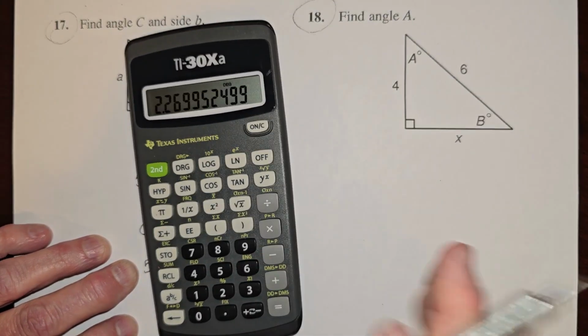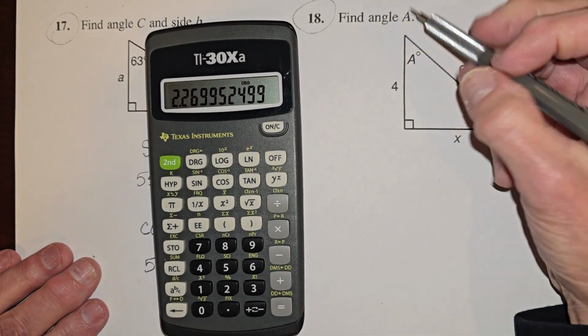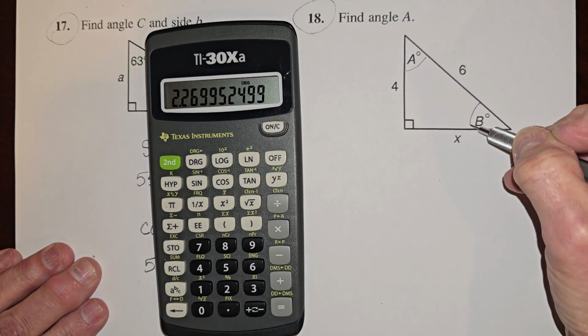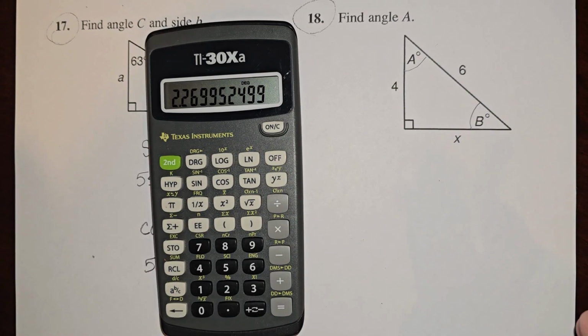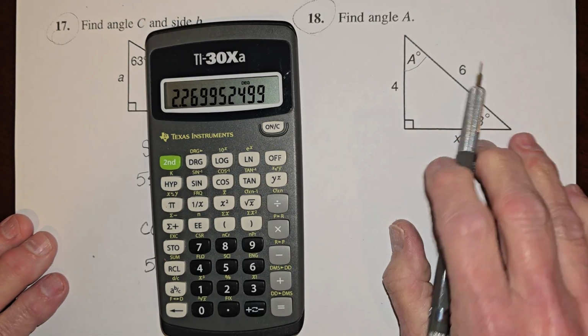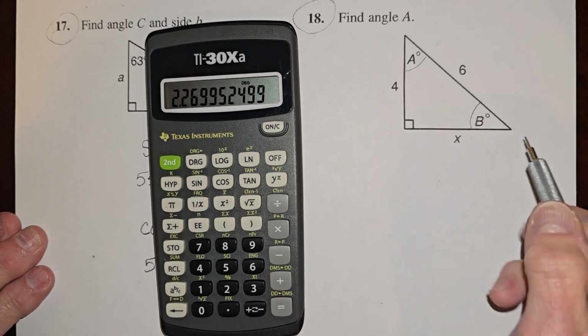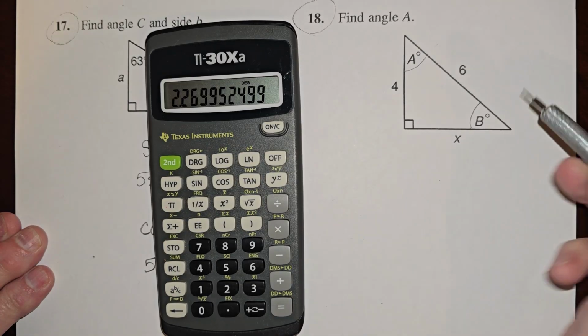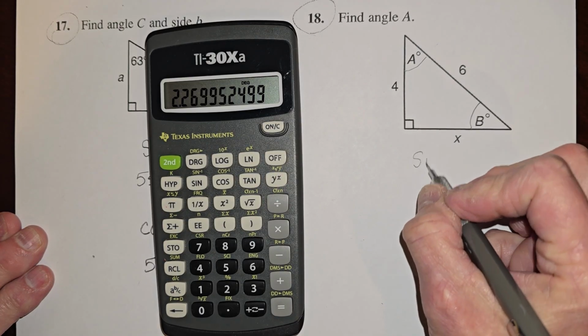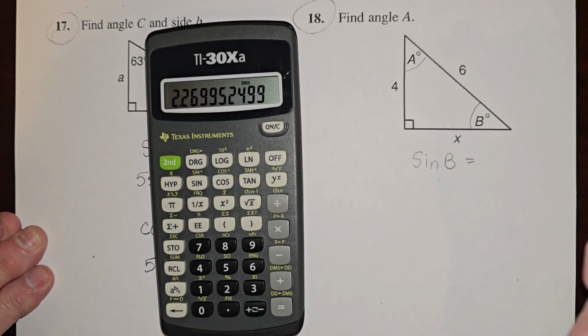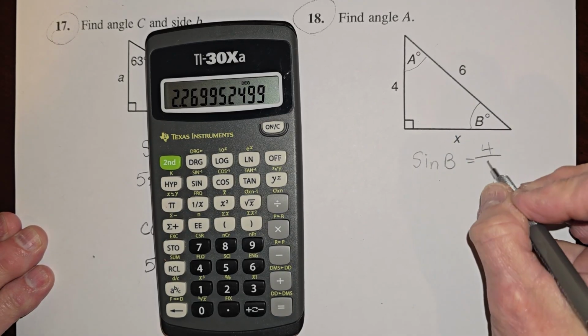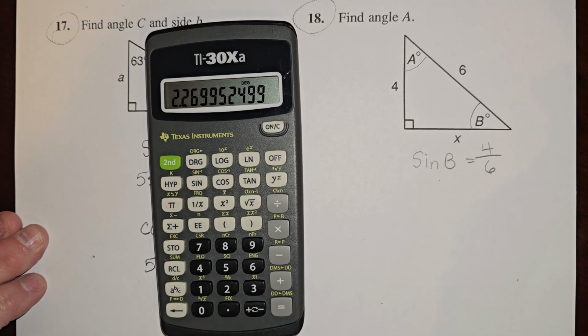All right. If we're looking at this one, we are missing the angles this time. And so that means we're going to have to use what are the inverse functions. So we've got to find an angle before we do anything else. So we'll need to use the sides 4 and 6 because we have to have two sides to find an angle. So if we're looking at angle B, 4 is opposite and 6 is hypotenuse. So the sine of angle B is equal to opposite, which is 4, over hypotenuse, which is 6. I know what sine B is, 4 over 6, but I've got to figure out what B is.